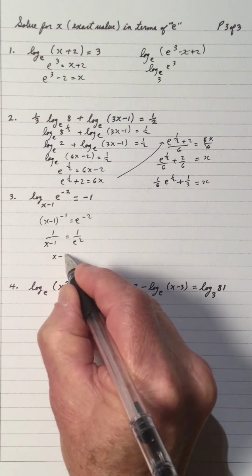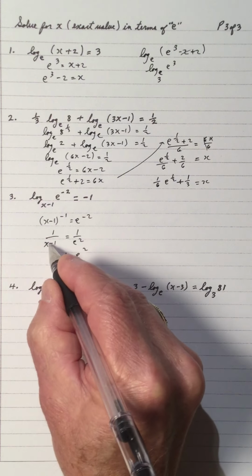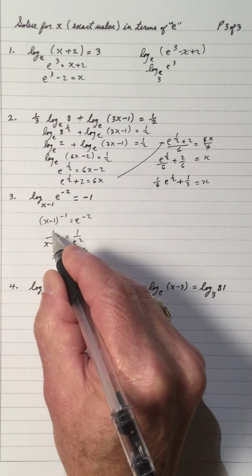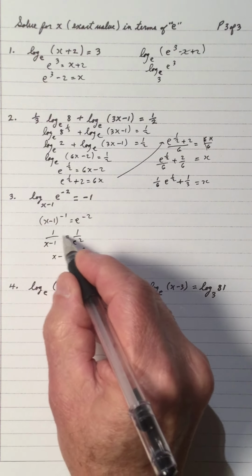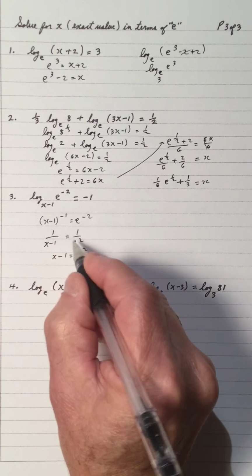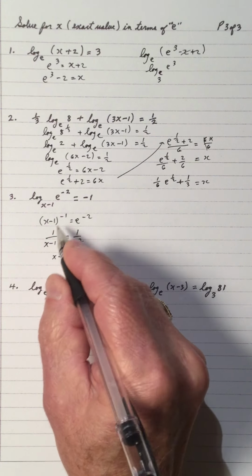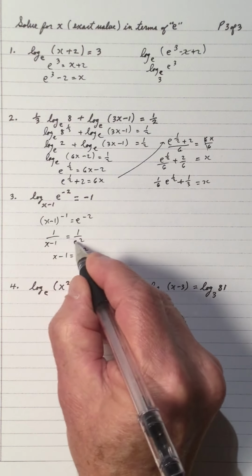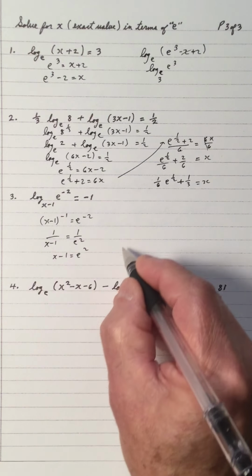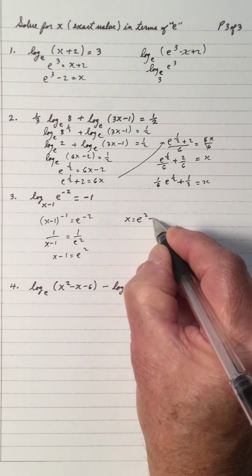So x minus 1 equals e squared. X minus 1 times 1 and e squared times 1. Now, I multiplied. Normally you would go 1 times e squared and 1 times x minus 1. But because I want an x on the left side, I multiply this one first and this one second. So that gives us x equals e squared plus 1.